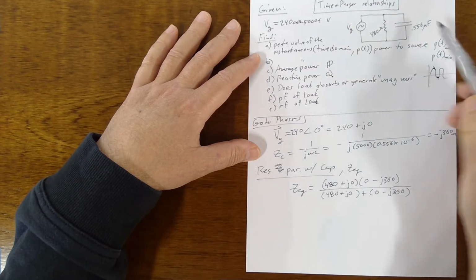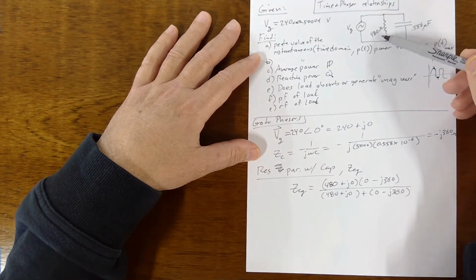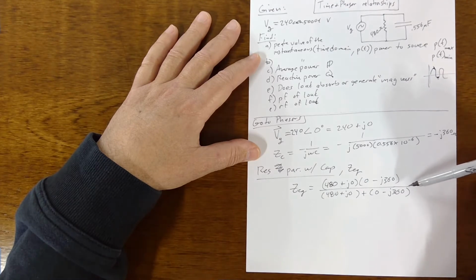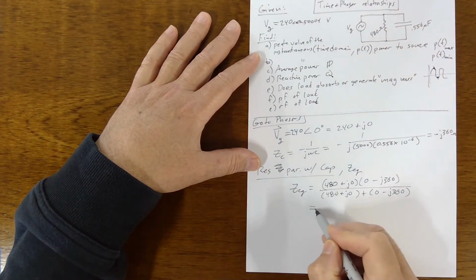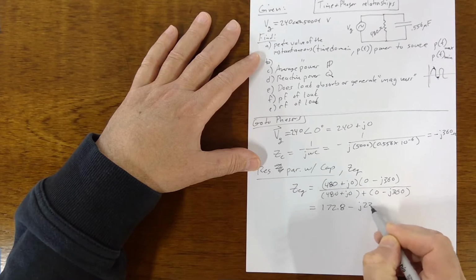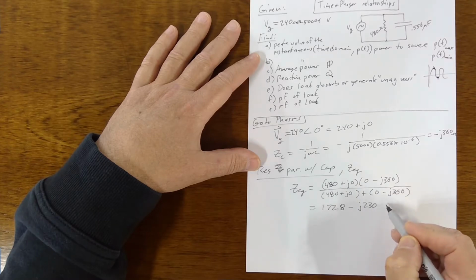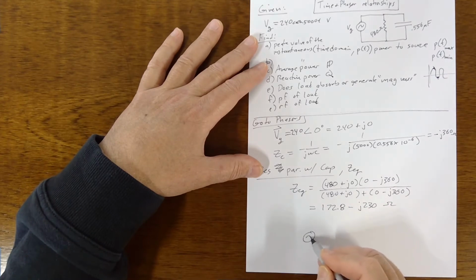So that's this guy in parallel with this guy, just simplifying using our formula for parallel impedance. And this works out to 172.8 minus J230 ohms. So it's nice to just kind of coalesce all this stuff.